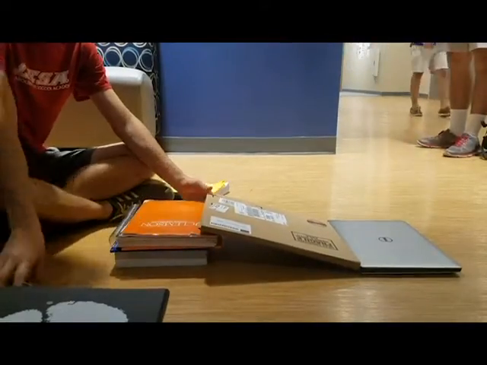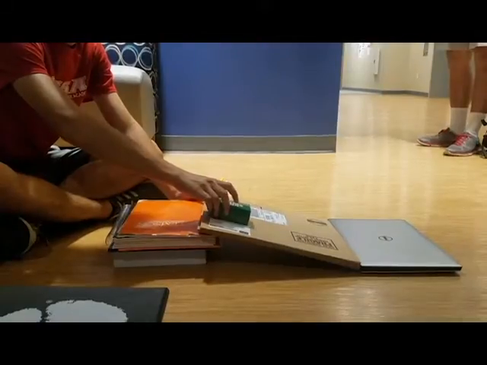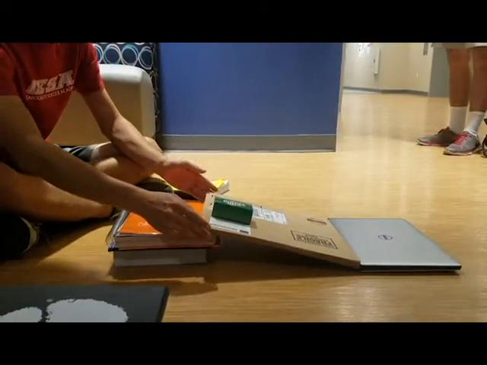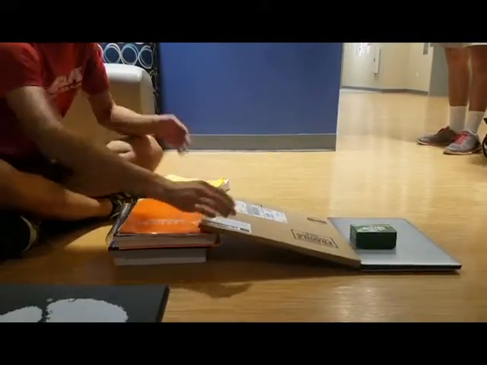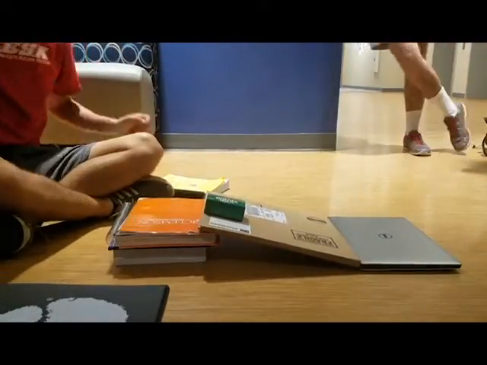In the case of cardboard on cardboard, we found the height to be 10 centimeters, the length to be 38.5 centimeters, making the coefficient of static friction 0.26 and the angle 14.6 degrees.